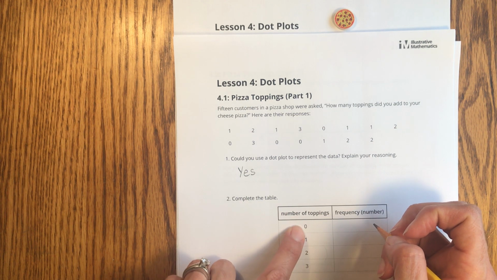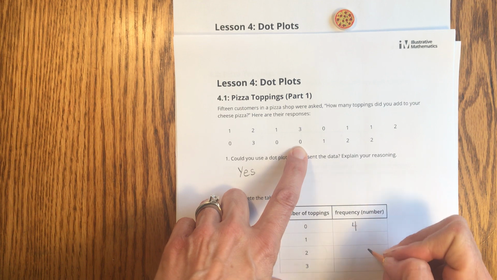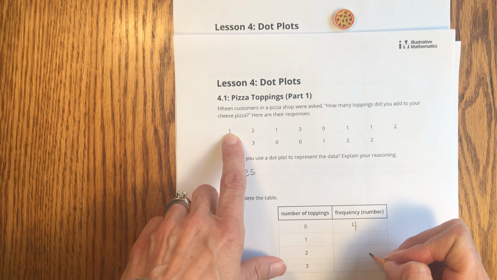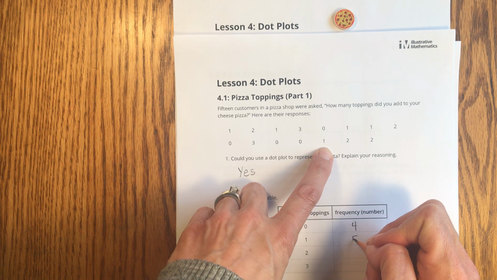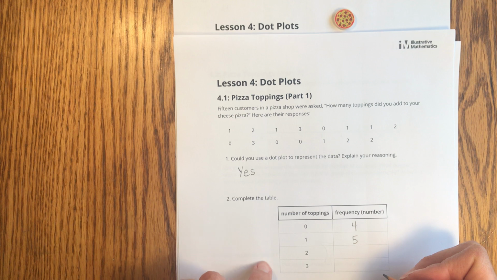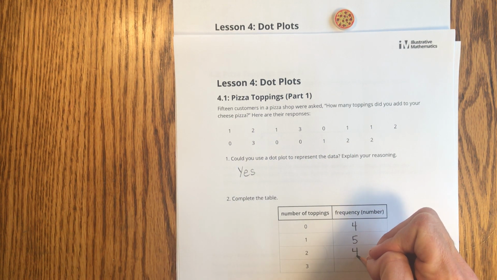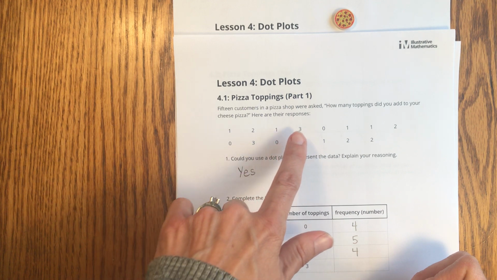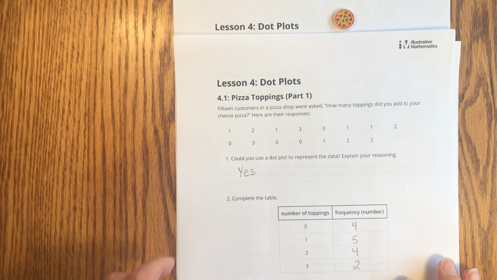So let's go ahead. 0, we have 1, 2, 3, 4. For people who said 1 topping, 1, 2, 3, 4, 5. 2 toppings, 1, 2, 3, and did I miss one? 4. And 3 toppings, we have 1, 2. 2 people want 3 toppings.